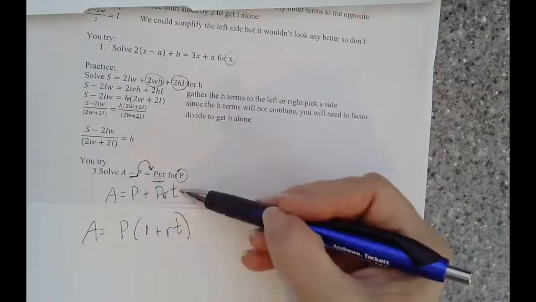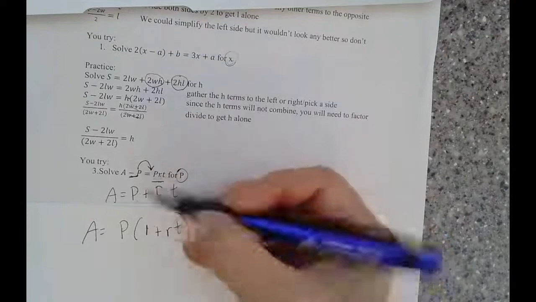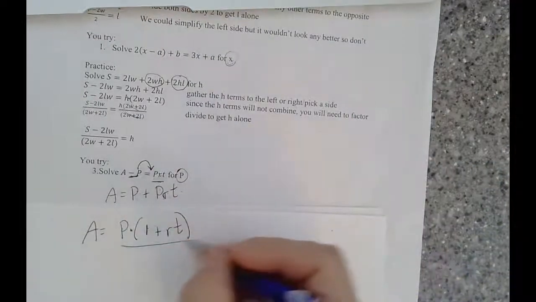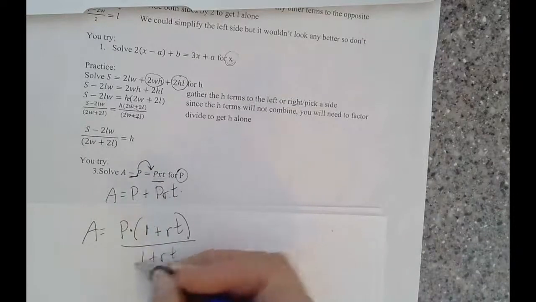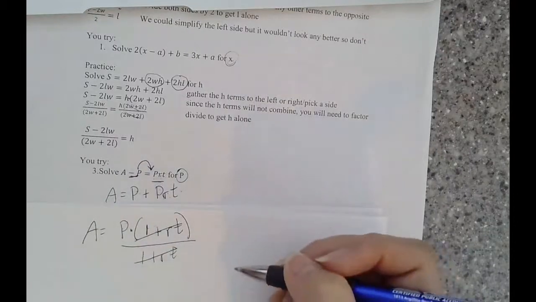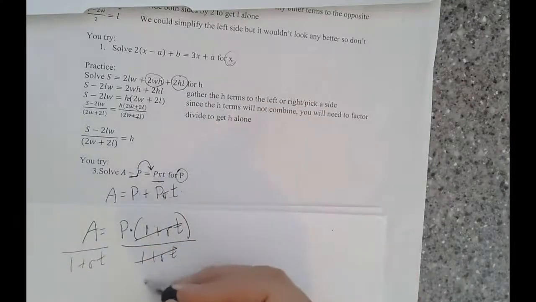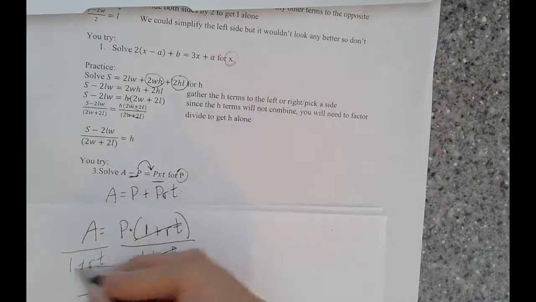All right, so this now is a multiplier. When we factored P out, it's multiplied by that. So we can divide out this quantity to cancel it off of that side, and then we have to do the same thing to the other side. And so our solution is P equals A over 1 plus RT. And so that would be the correct answer for rearranging, or solving for the specified variable.